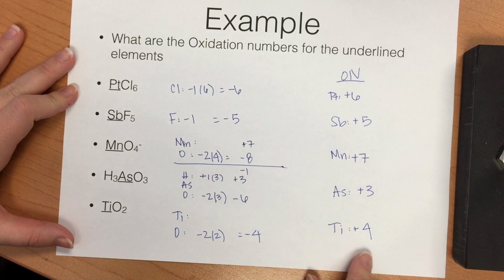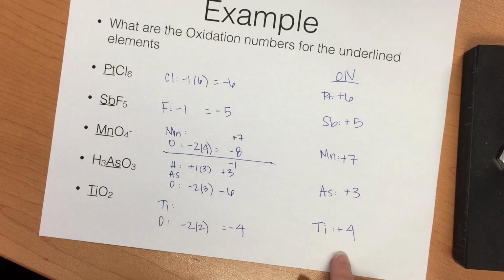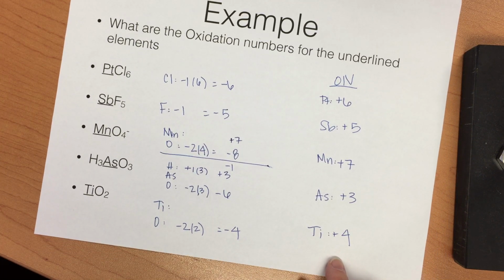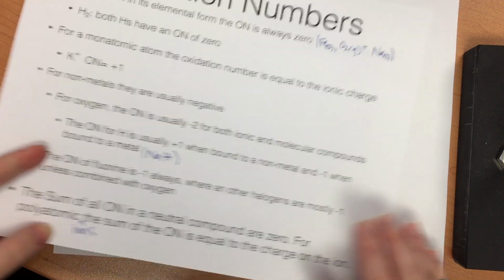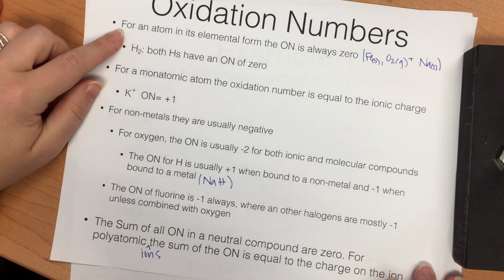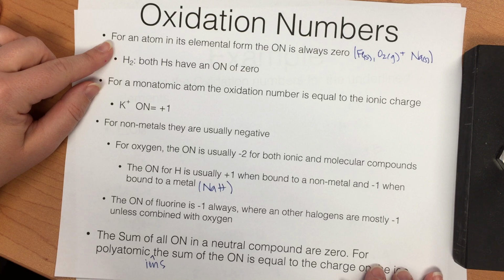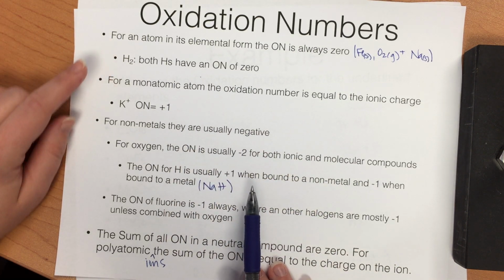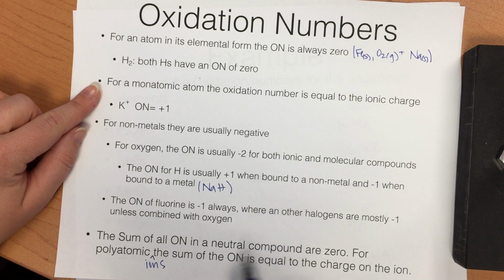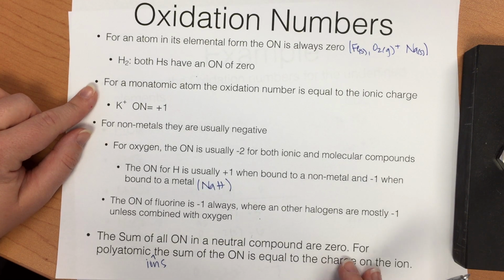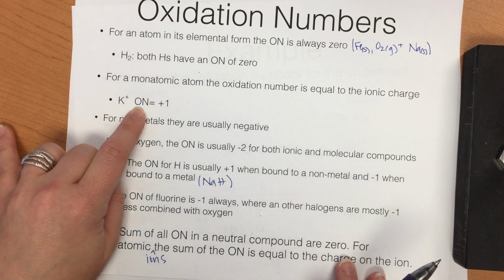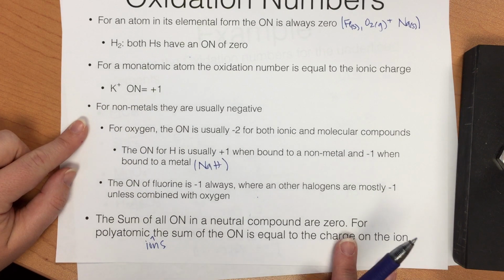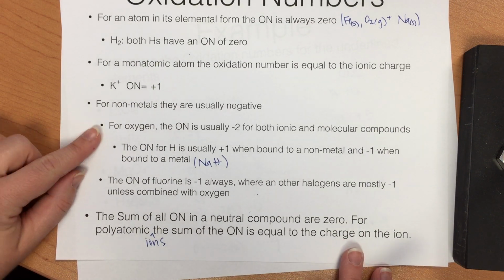So oxidation numbers follow the rules, and the rules are that for any atom in its elemental form, the oxidation number is 0. For H2, both H's have an oxidation number of 0. For a monatomic ion, the oxidation number is equal to the ionic charge. So for potassium, it'll be +1. For nonmetals, they're classically negative.